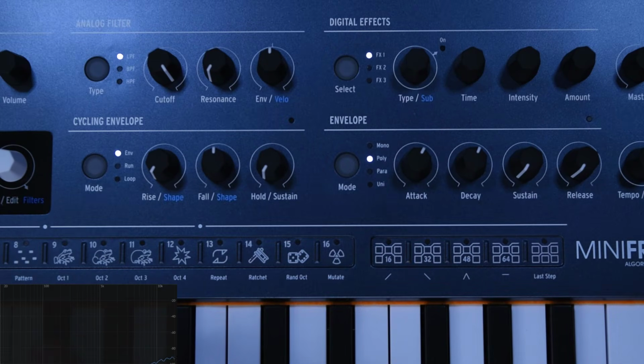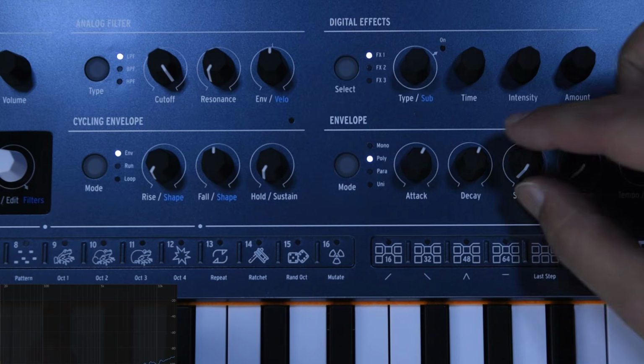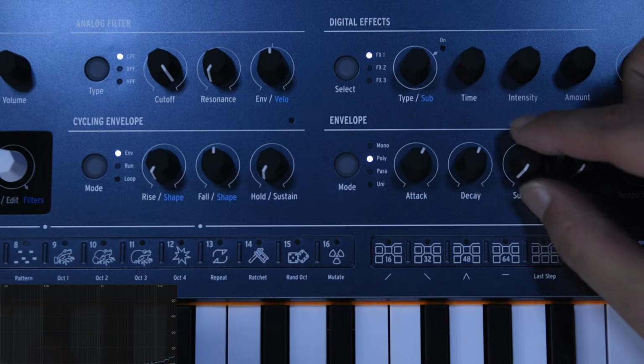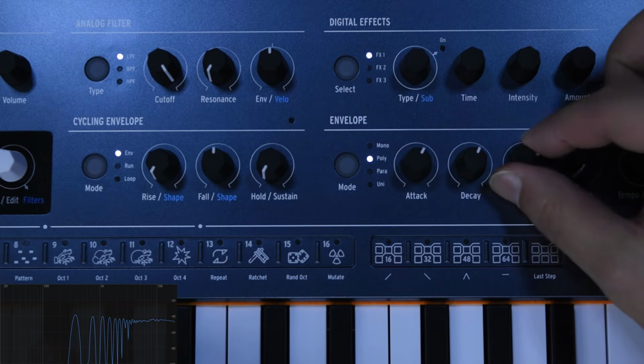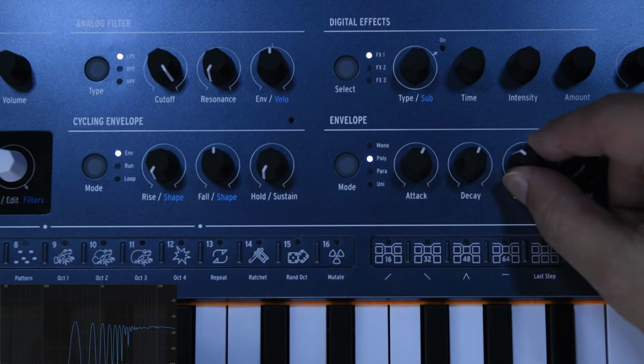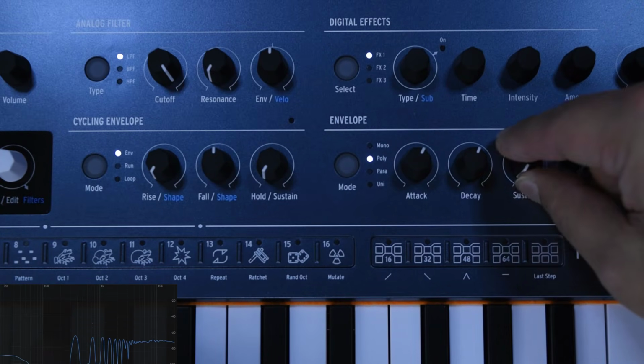So we are entering into a sustain stage, and this is going to be the sustain. Now the sustain is not a time. It will not decide how long something will take. It will just keep the sound at a level. Notice that I'm still holding the key, and when I move this control, it's going up and down in volume.